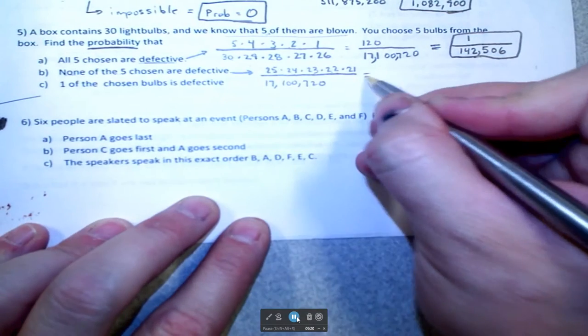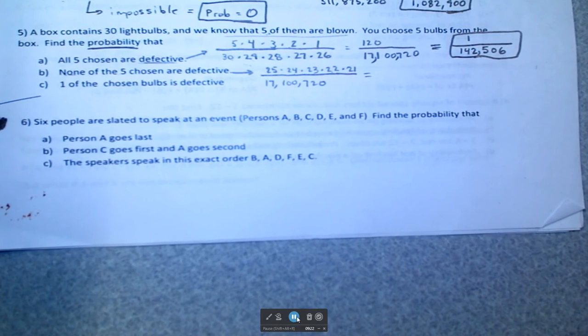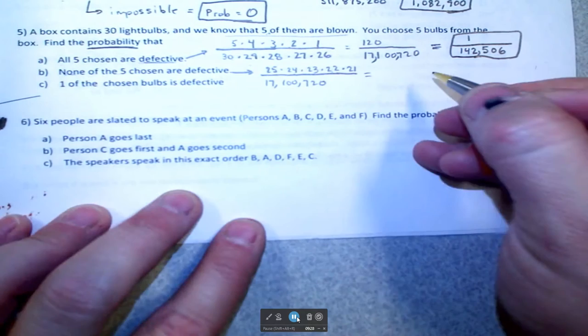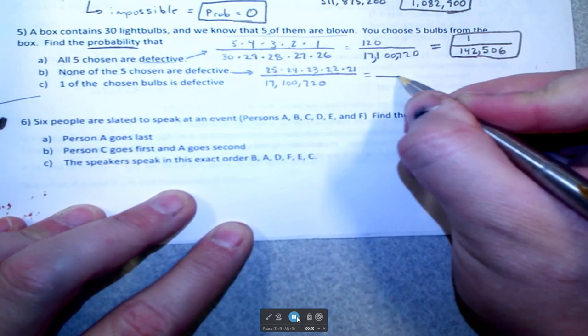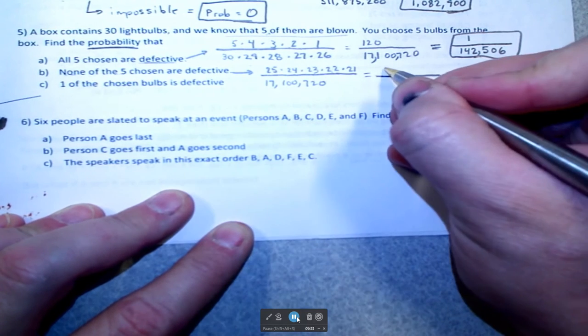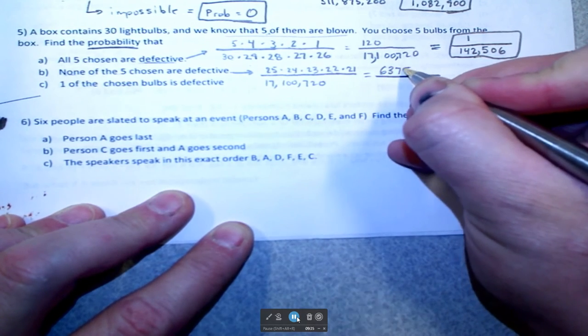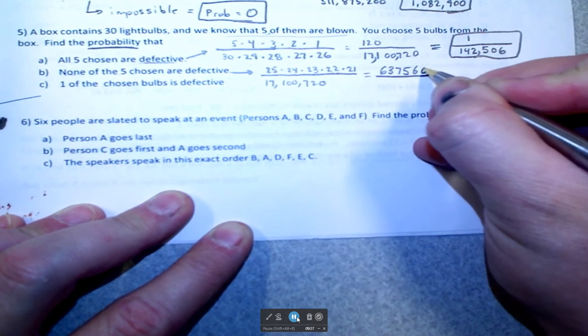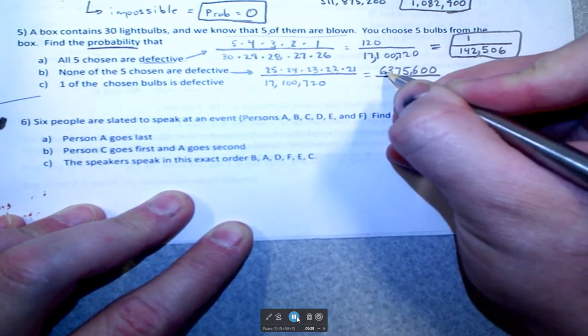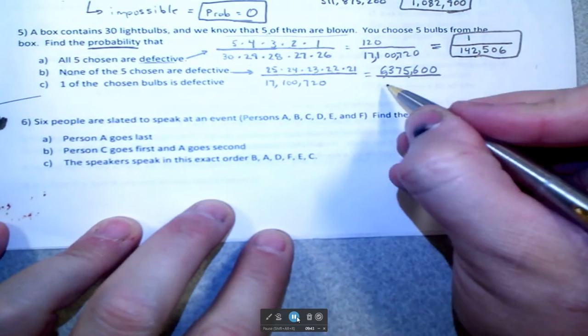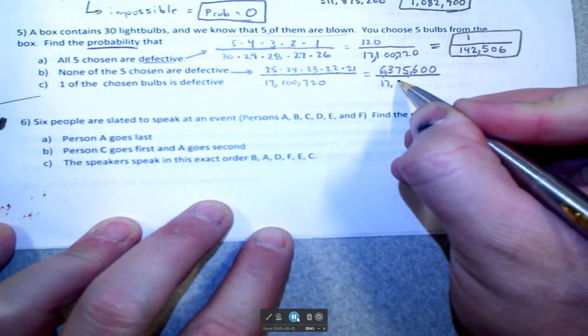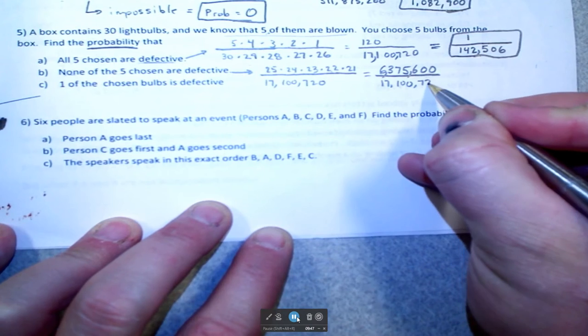Okay? So now we got to figure out what's 25 times 24 times 23 times 22 times 21. We spent a lot of time multiplying in this class. And we get 6,375,600. Okay, so 6,375,600 divided by that 17,100,720.